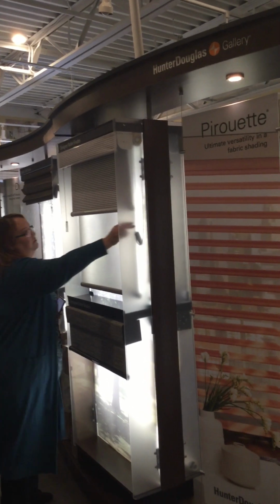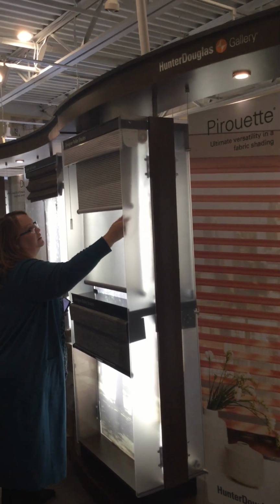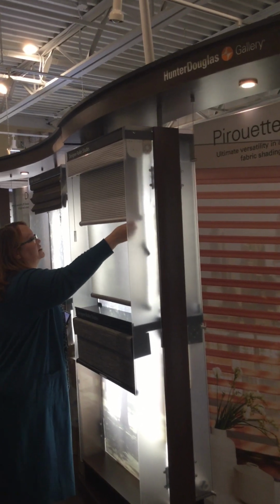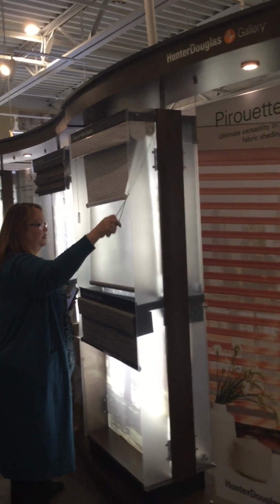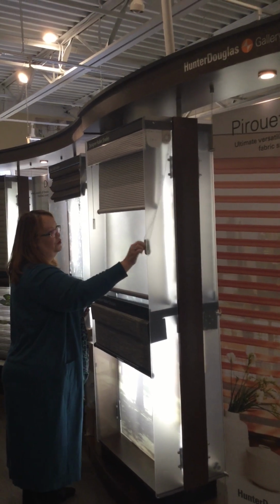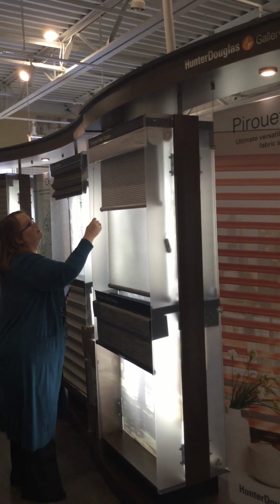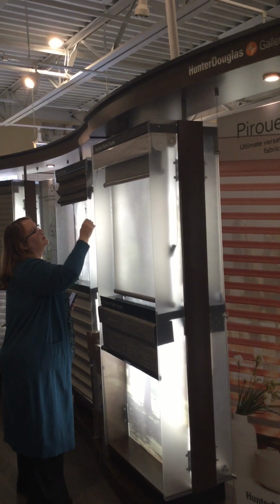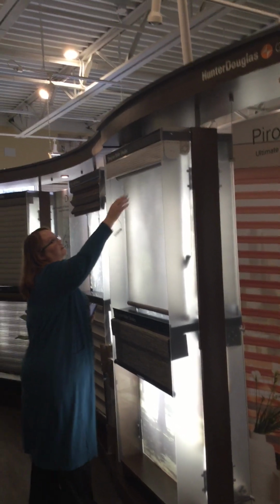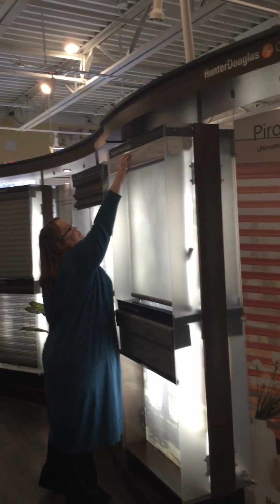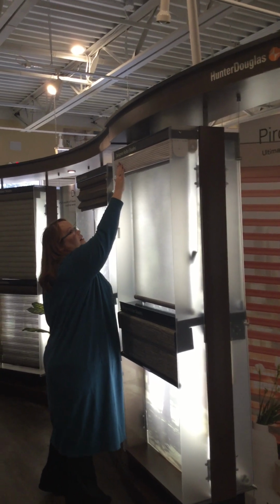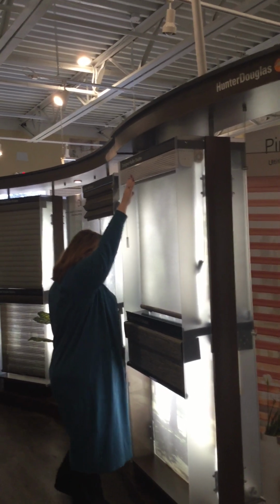Roller shade, exactly what it sounds like. In the back I've got a continuous loop. This would normally be a fixture wall. The shade goes up into its roller and is completely hidden by the top treatment, if you do a top treatment.